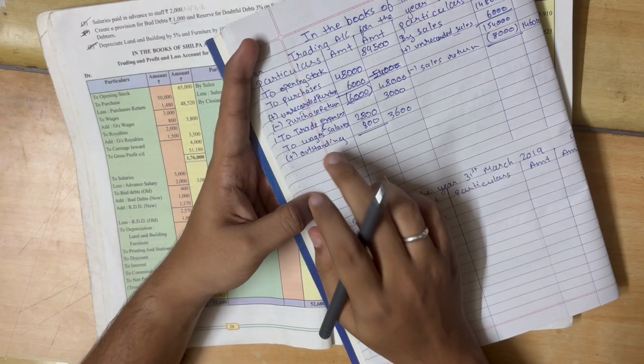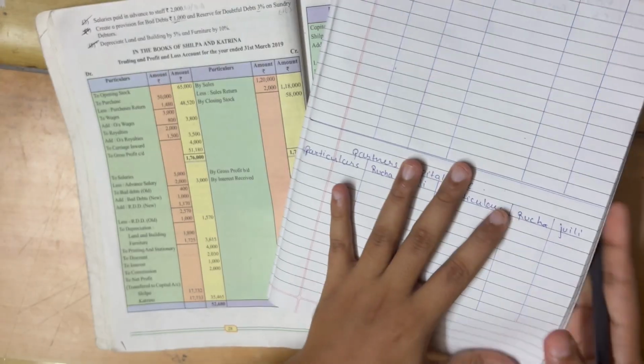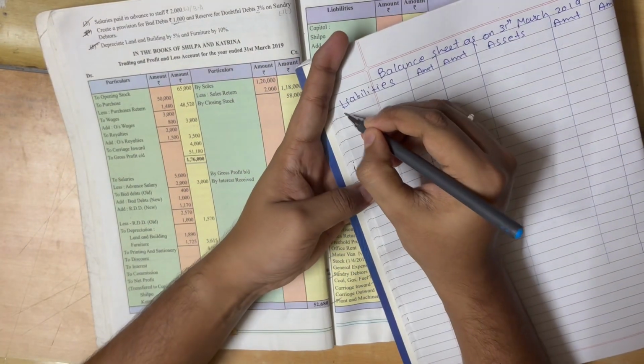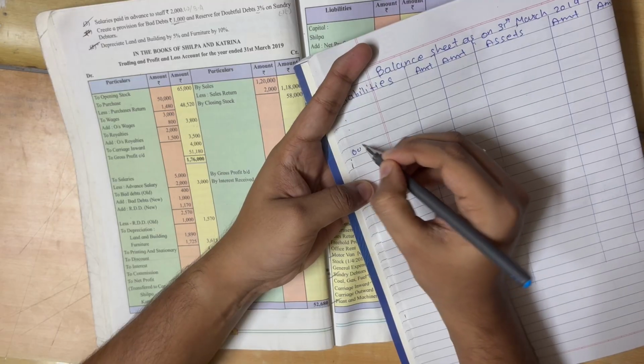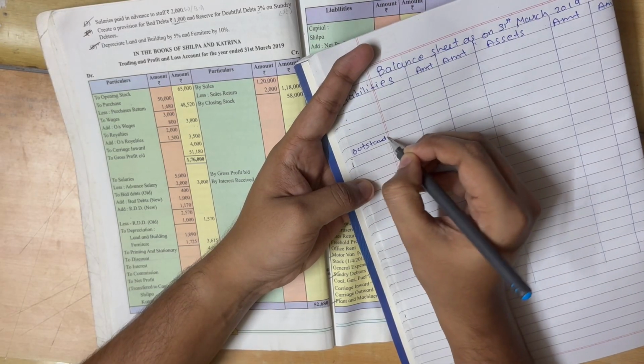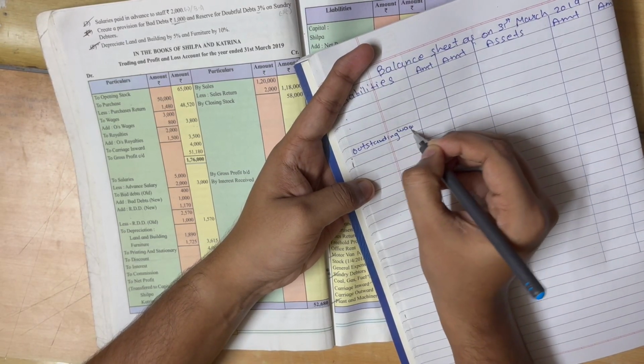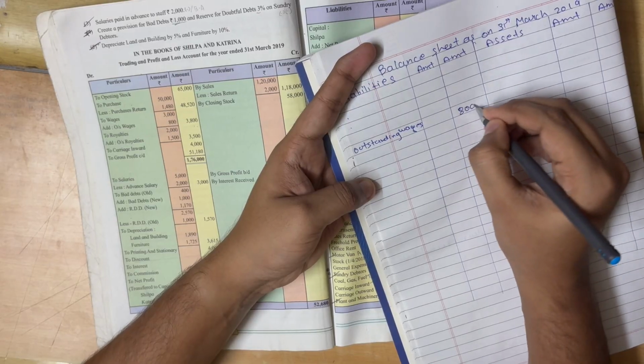Okay, now outstanding will come in the liability side. Okay, so you have to leave 3 lines, 1 2 3, and write outstanding wages, which is 800.